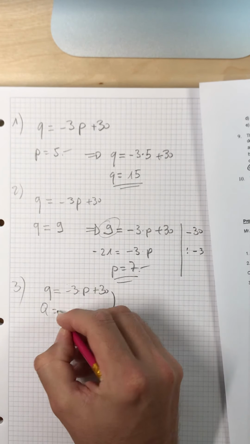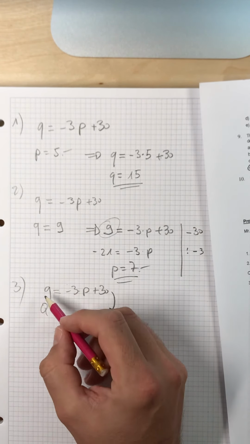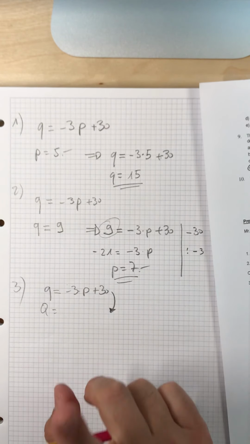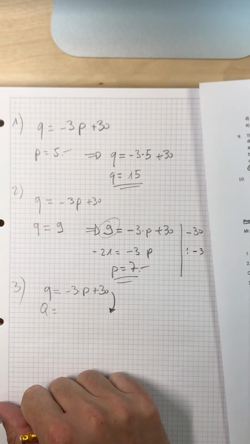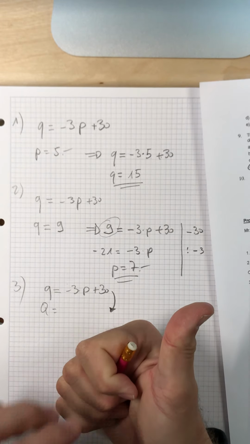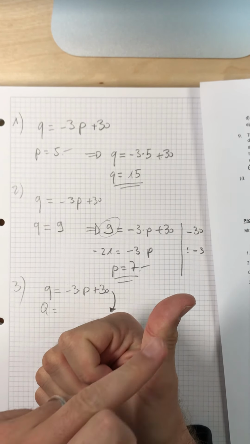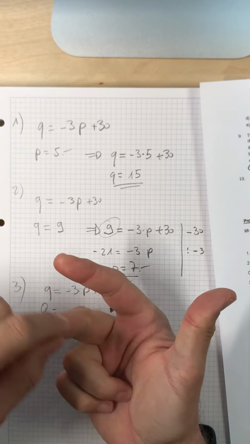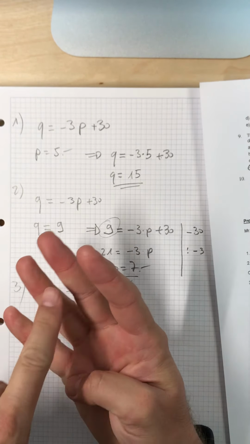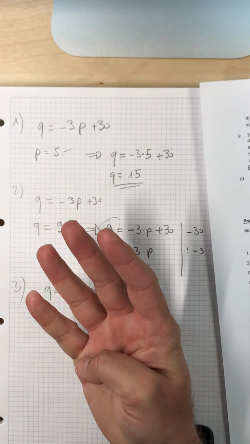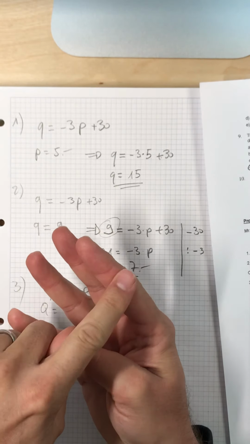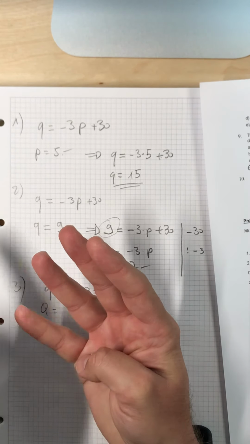Q doesn't change, it becomes a big Q, okay? And on this market you have Mr. Smart plus 3 more consumers. So in total you have 4 people now.